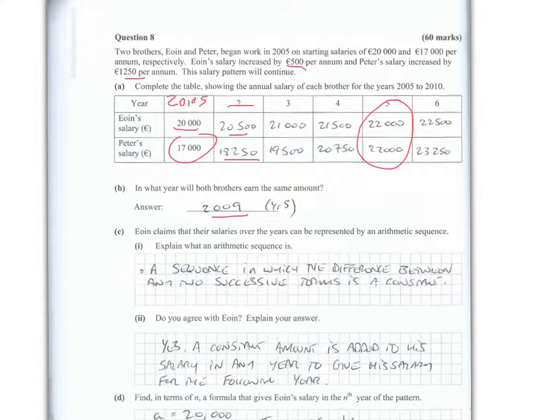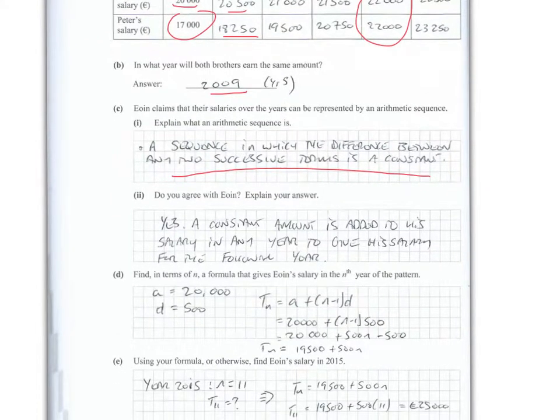Owen claims that their salaries over the years can be represented by an arithmetic sequence. What is an arithmetic sequence? It's a sequence in which the difference between any two successive terms is a constant. Do you agree with Owen? Yes, we would agree with Owen because we're adding a constant to one guy's salary. And although it's a different constant, we're adding a constant to the other fellow's salary too.